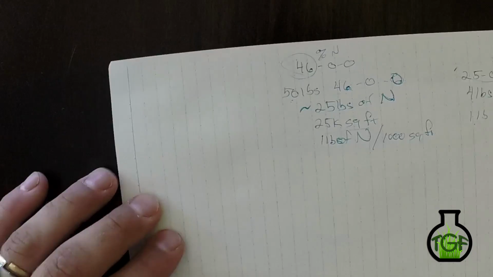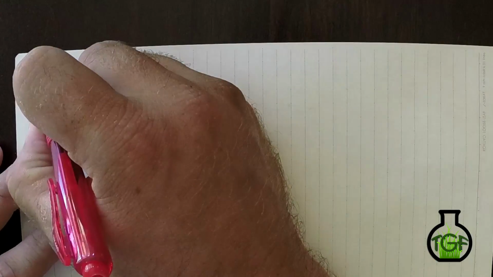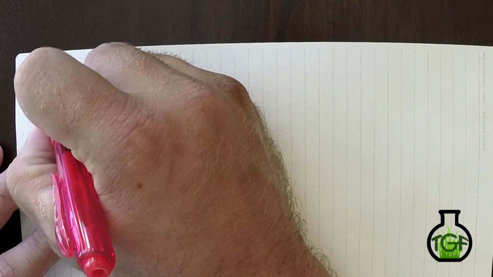Okay, so now let's get into the different types of nitrogen that we're going to encounter. First and foremost, the most popular, probably the cheapest one, and that's the reason why everybody goes to it, is going to be urea. Urea is our cheapest nitrogen by far, and it's a pretty high percentage nitrogen.